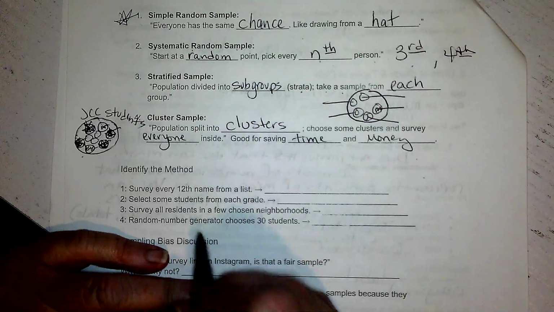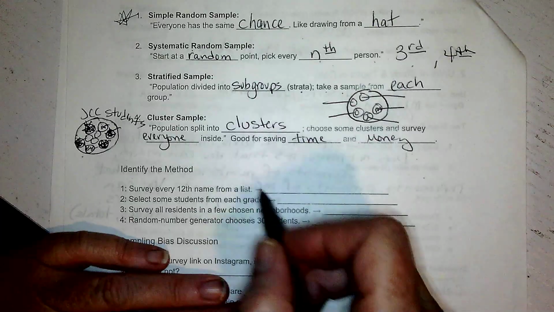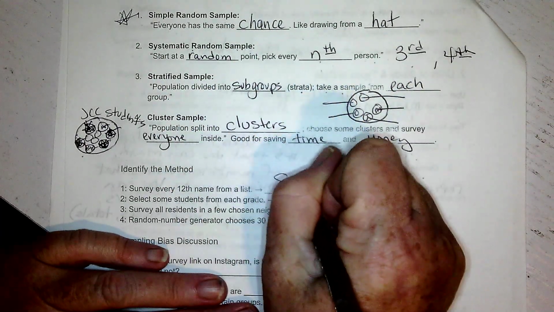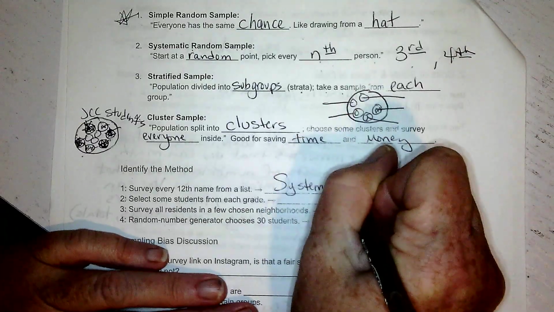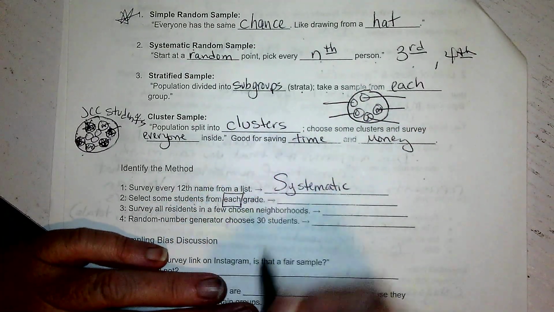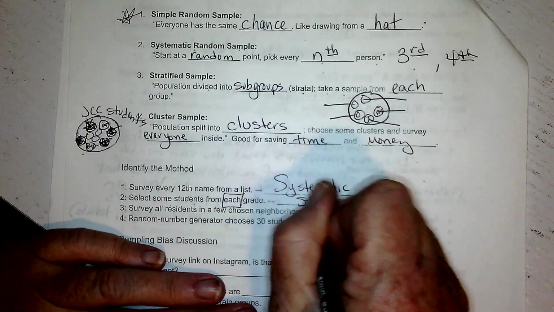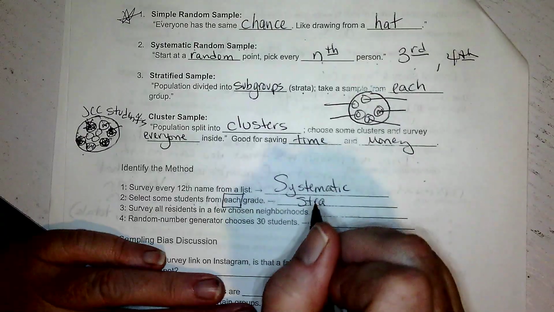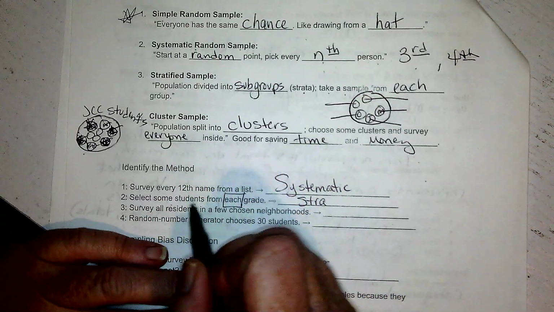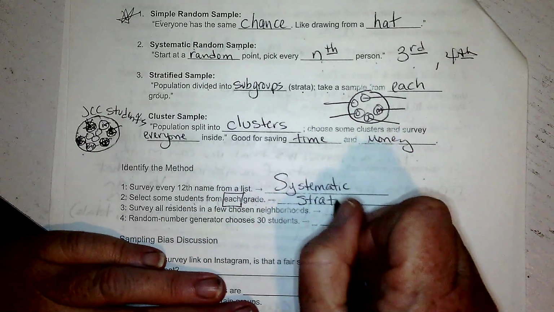All right. Survey every 12th name from a list. Well, this is that nth person, and that is going to be systematic. Select some students from each grade. That is going to be stratified. Not everyone in the 3rd grade, not everyone in the 10th grade. From each grade, somebody's going to be represented. So this is stratified.